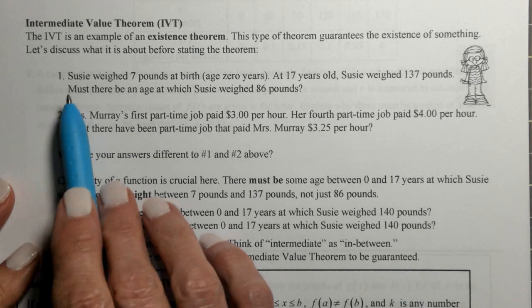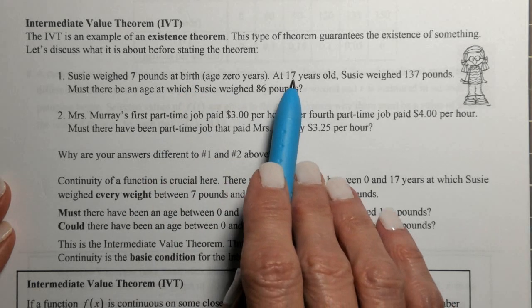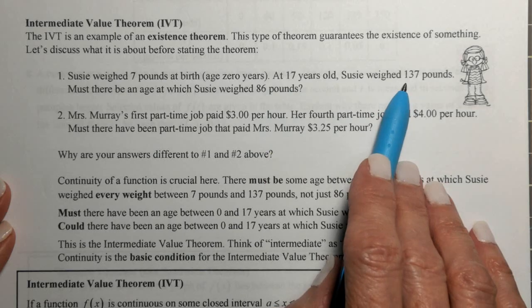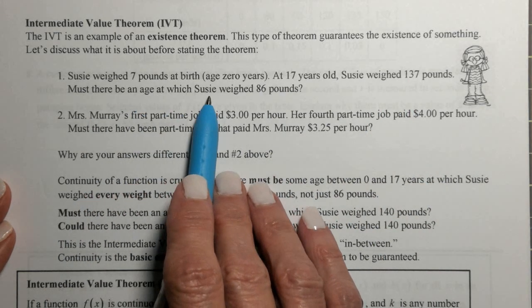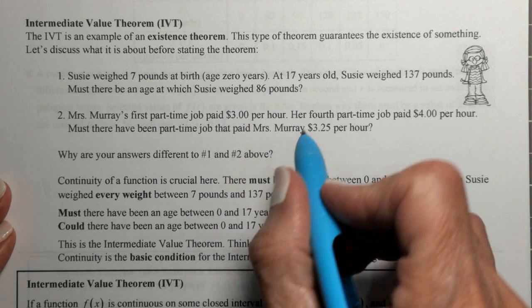If Susie weighed 7 pounds at birth and at 17 years old she weighed 137 pounds, must there be an age at which Susie weighed 86 pounds? Well, of course.